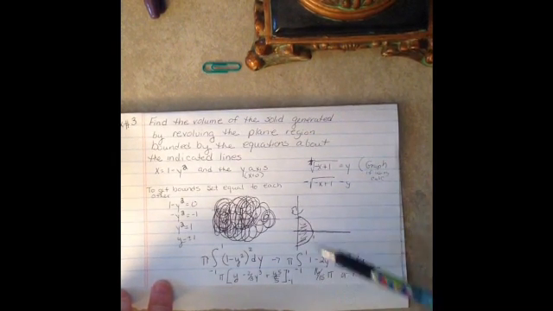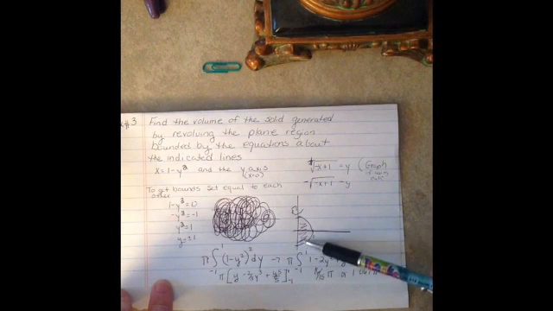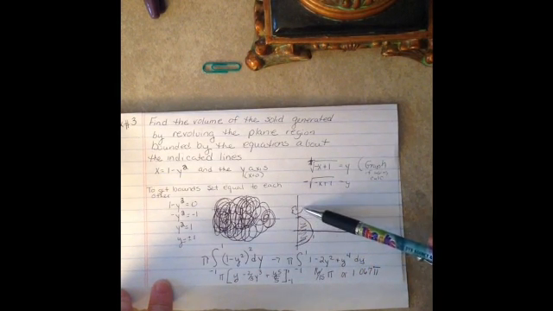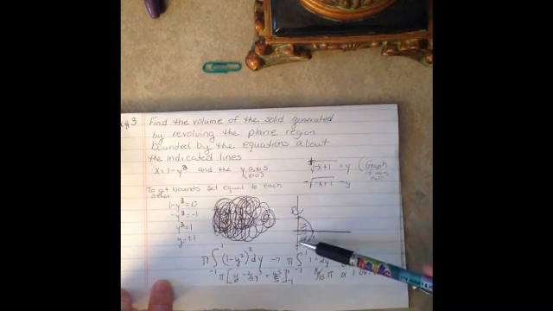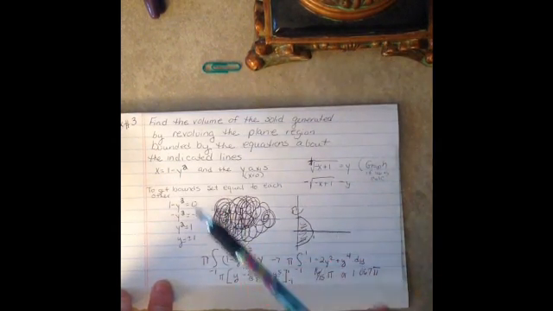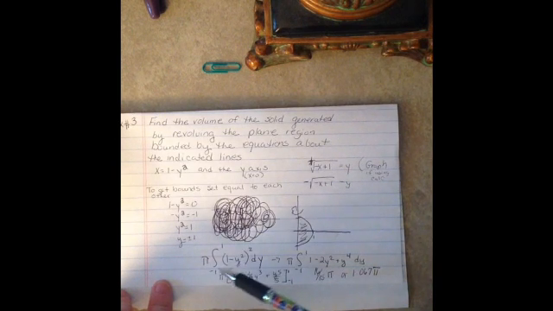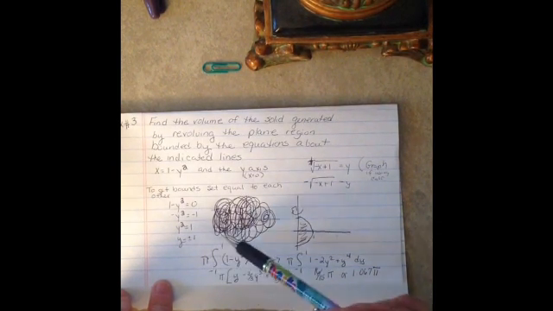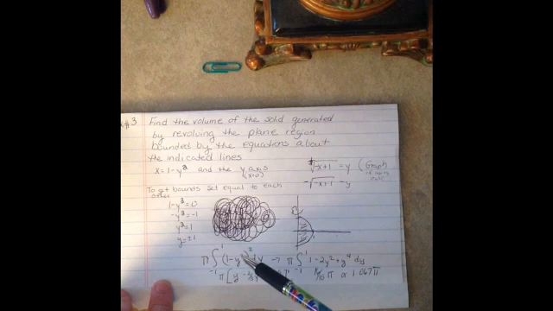All right, so we know we've got this region then. We're going about the y-axis, so we're going to use negative 1 to 1. And we've already got our x equals equation. So we're just going to do pi times the integral from negative 1 to 1 of 1 minus y squared, dy.